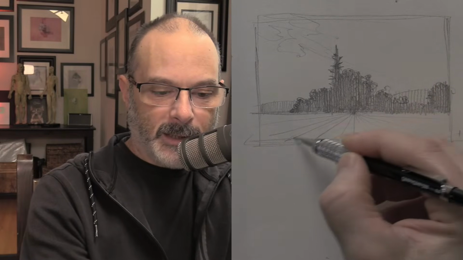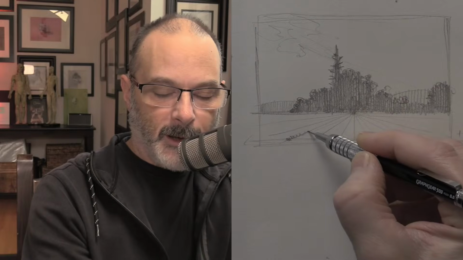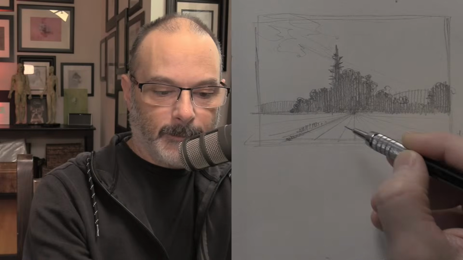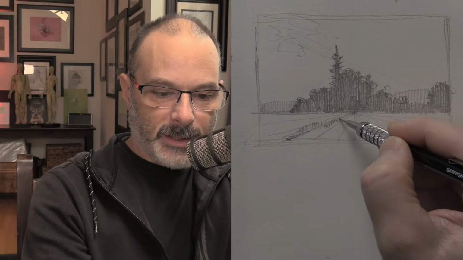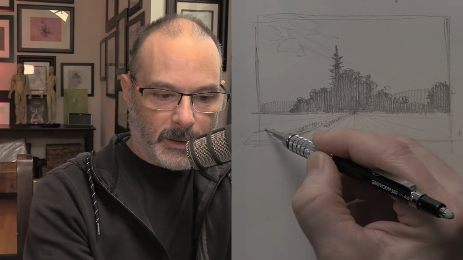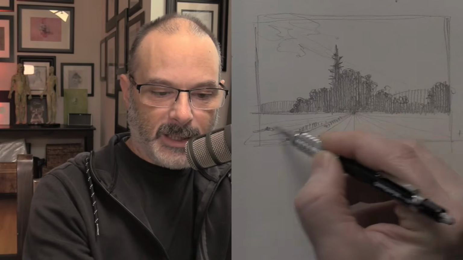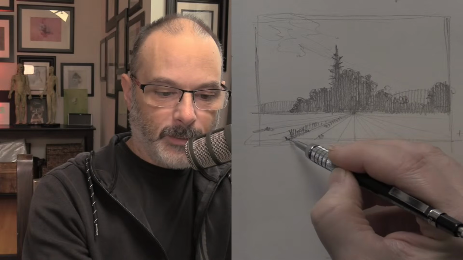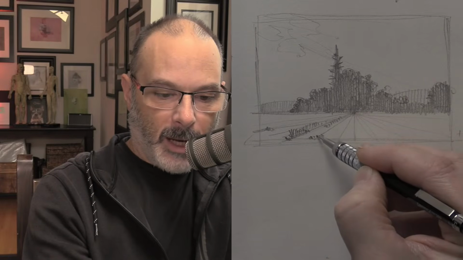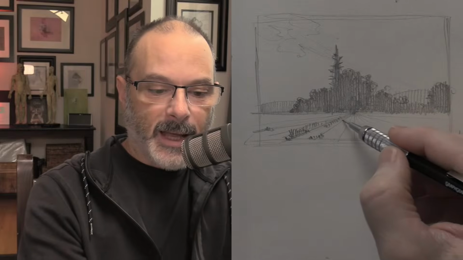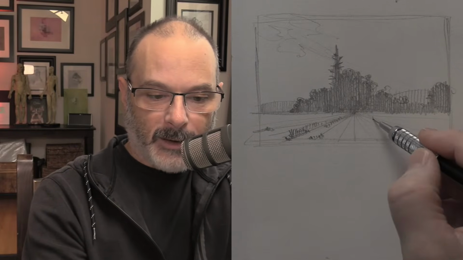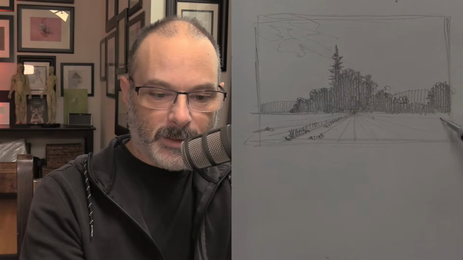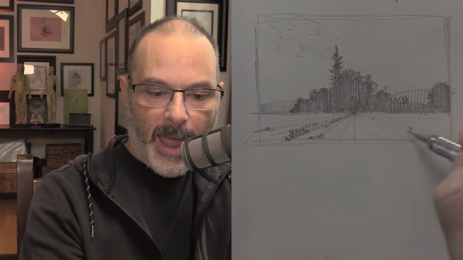And now let's say this is an open field and it's leading us to that point. What I'm going to do is put some suggestions of tall grass, just leading us there. The pencil strokes in the foreground should be taller and darker and a little more contrasty. Then as those pencil strokes go into the background or midground, because the mountain is the background, they should start to become a little more horizontal.